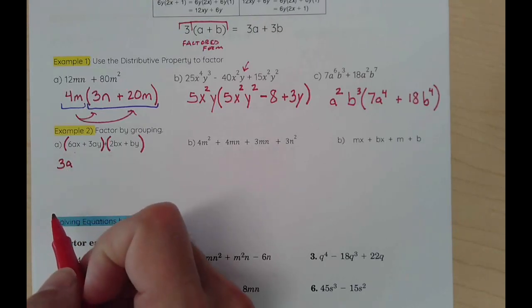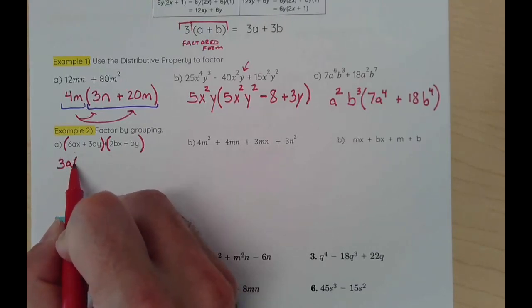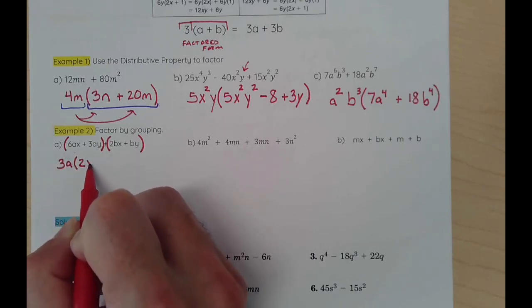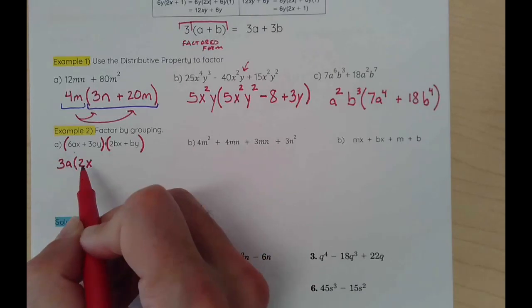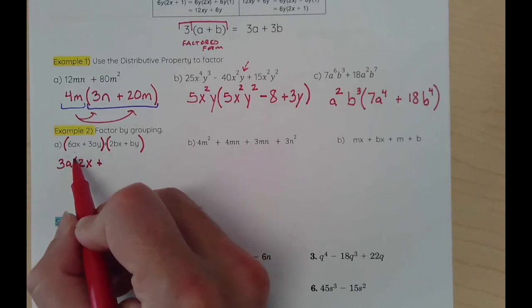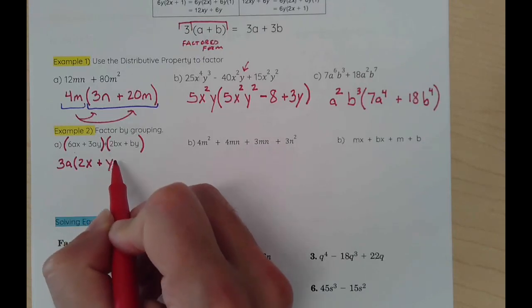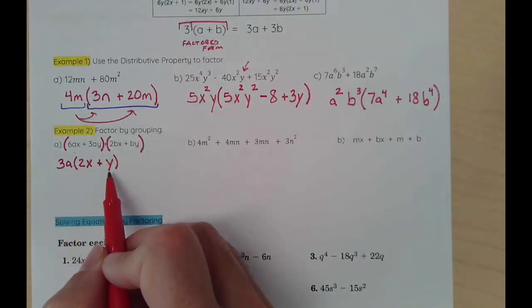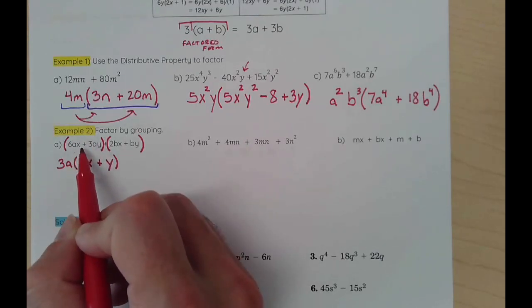If I do that, I'm left with 3 times 2, and then I bring down the x, plus here I have a y. So this is the factored form just of the grouping that I created in the first part.